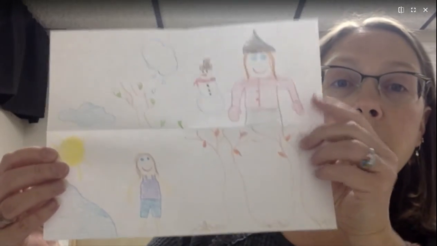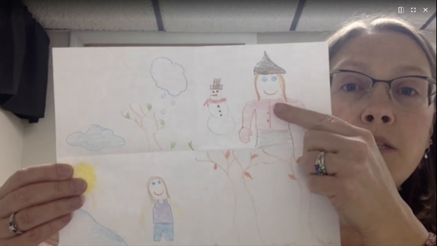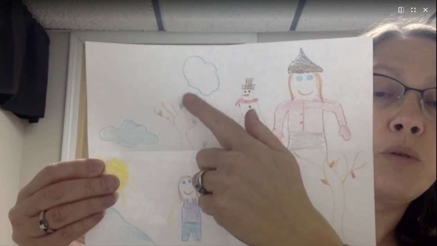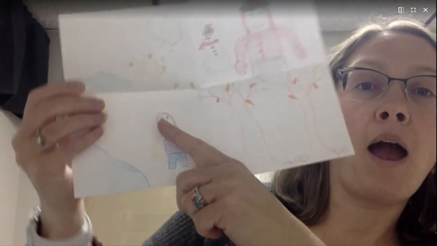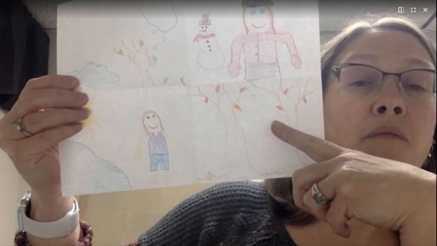So here is my life cycle of seasons. We start with winter. We move into spring. Summer happens next, and then fall or autumn. I look forward to seeing your drawings of your representation of the 4 seasons.